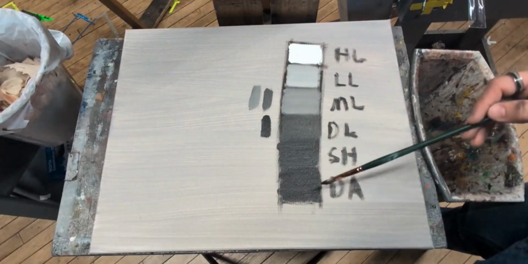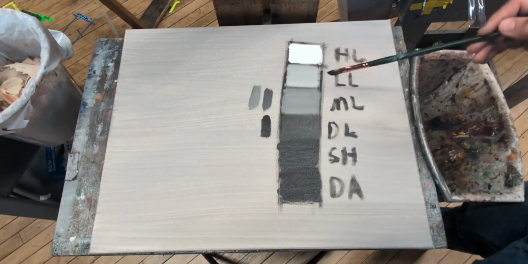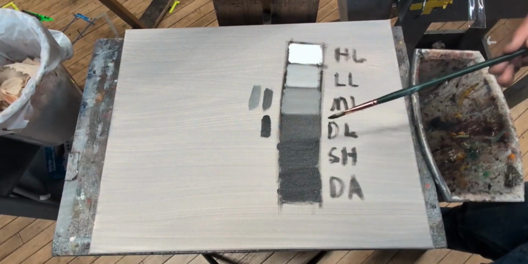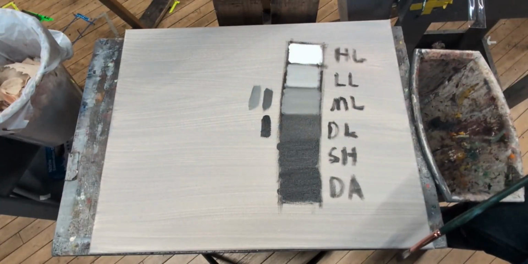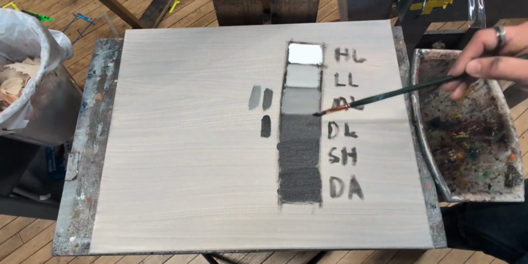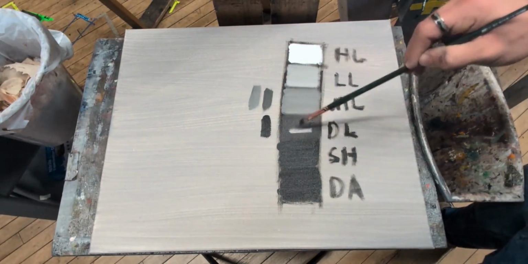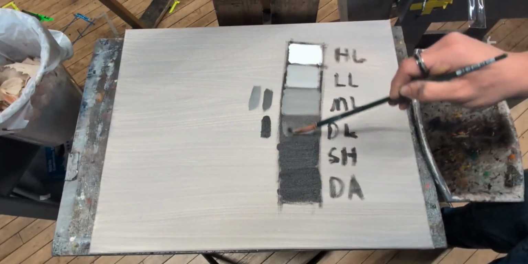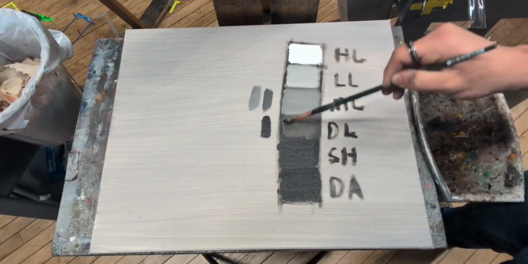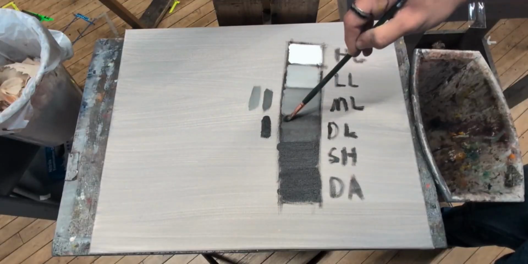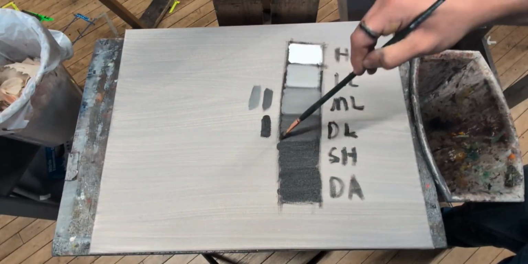Now, these three values look a lot closer than these three values. How are we going to adjust that? For starters, I think I'm going to increase the value here by adding a little bit more white, and I'm just going to mix that with the rest of it. And that increased the value.